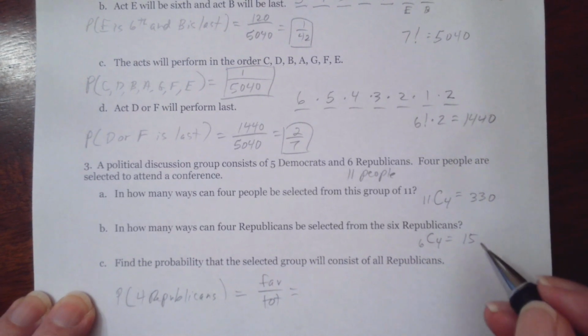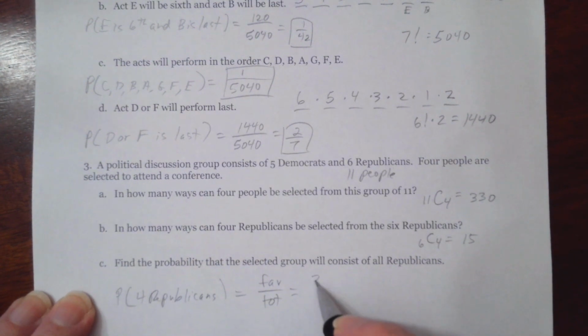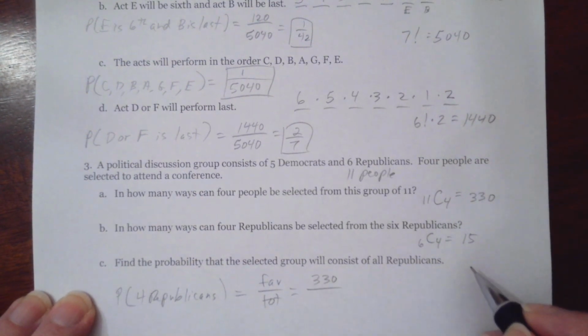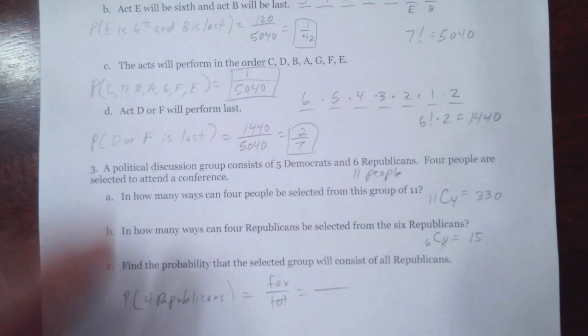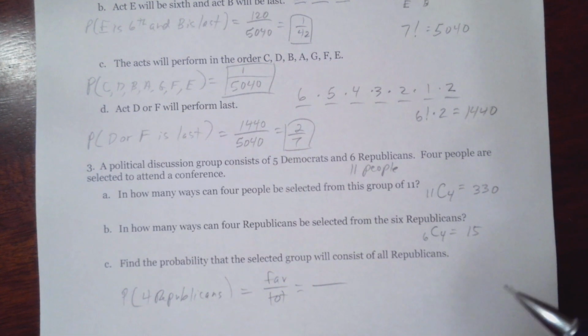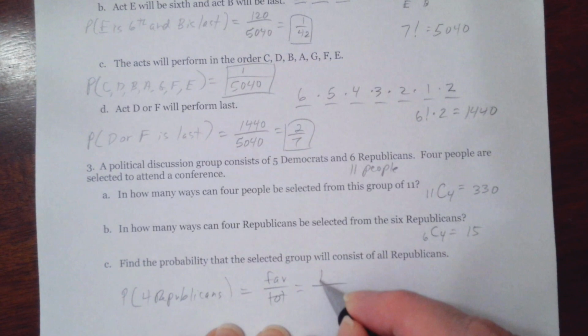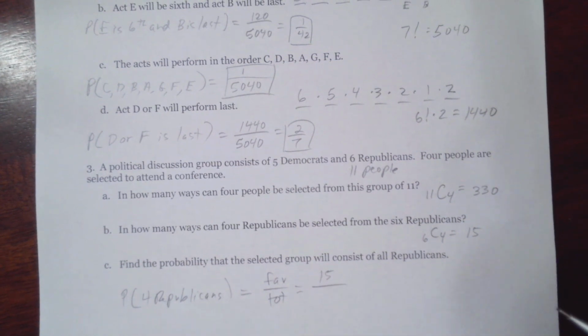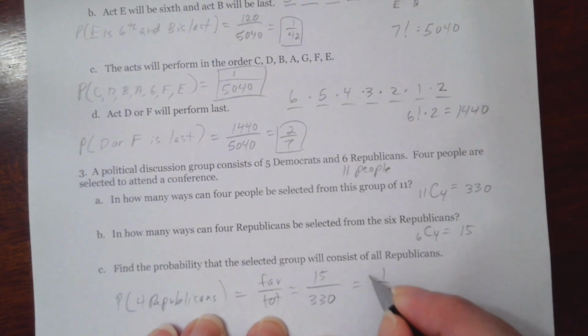So favorable outcome is choosing 4 Republicans. Oh wait, I did that backwards. How many ways can we choose the 4 Republicans? Well, we chose 4 from 6. There was 15 ways to choose 4 Republicans out of a total of 330 possible ways or combinations to choose 4 people from the group. If you reduce that, you get 1/22.